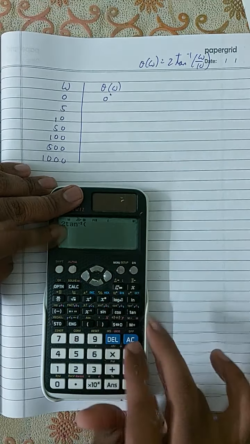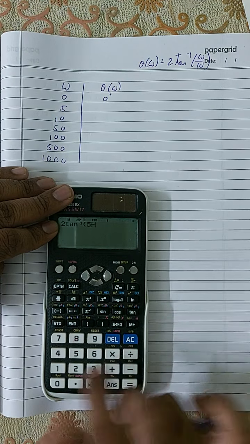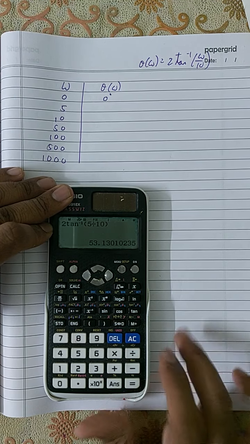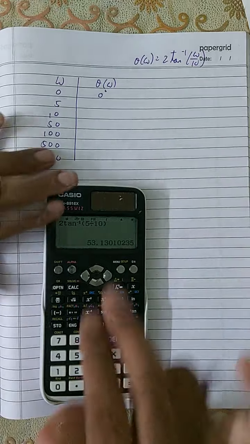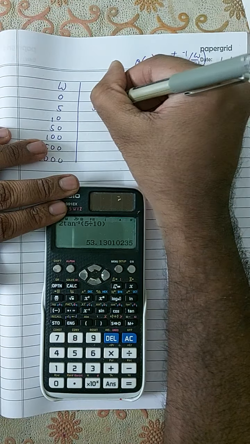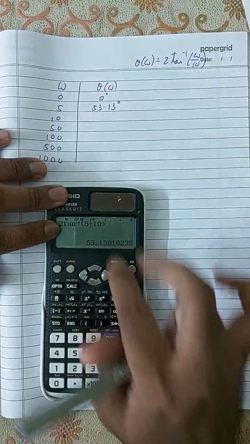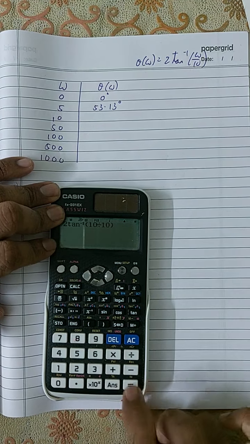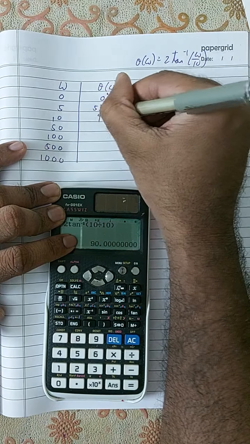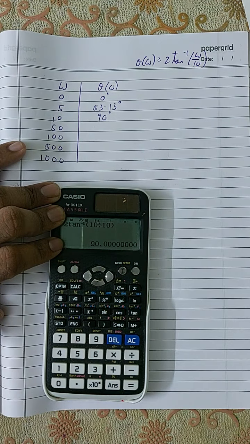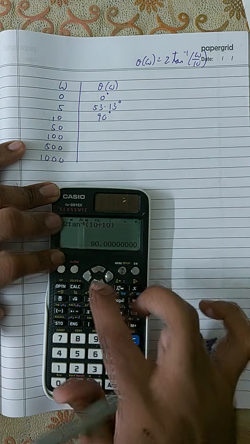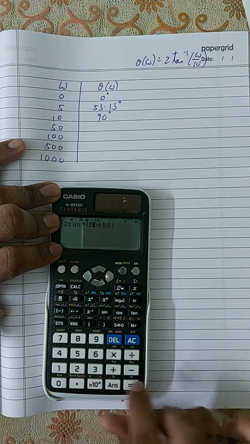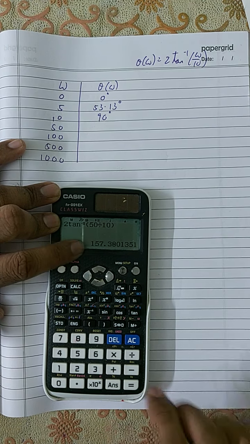Next is 5. You will get 2 tan inverse 5 divided by 10, and you will get 53.13 degree. Next is 10. I'm going to say 2 tan inverse 10 by 10, and you will get 90 degree. So I think it goes greater than 90 degree. Next is 50. So 2 tan inverse 50 by 10, and I will get 157.38.